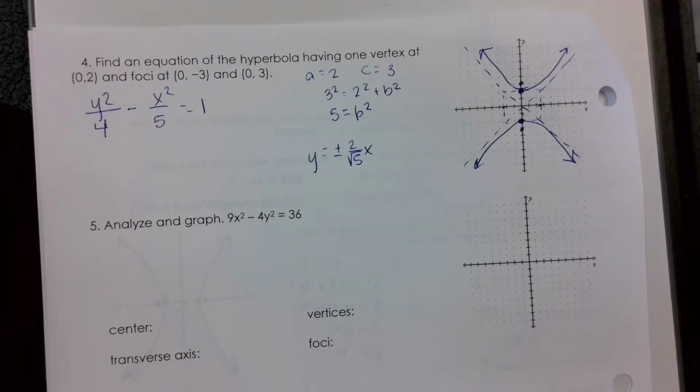Do we need to write somewhere that the A value is from the center to the vertex and the C value is from... Okay.